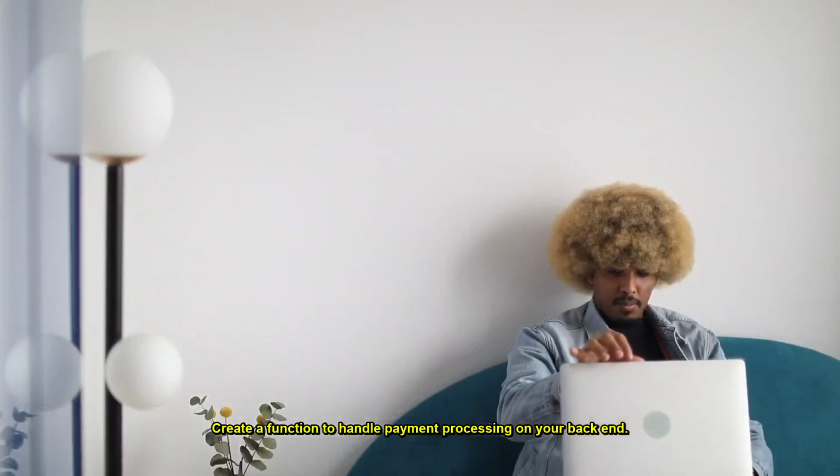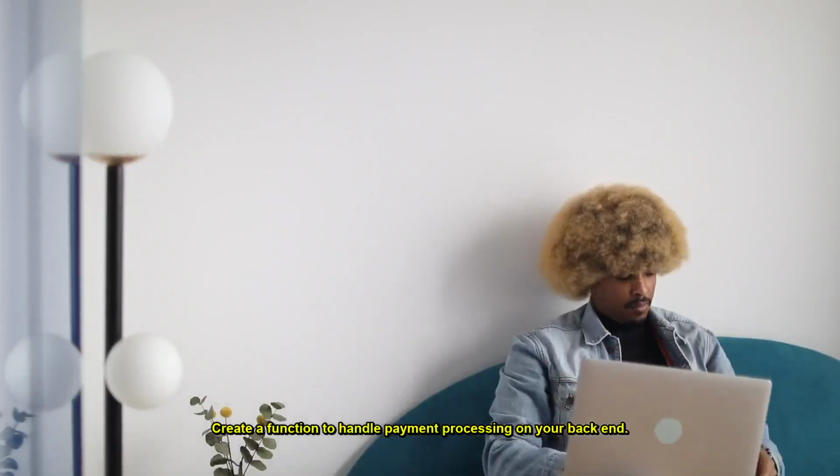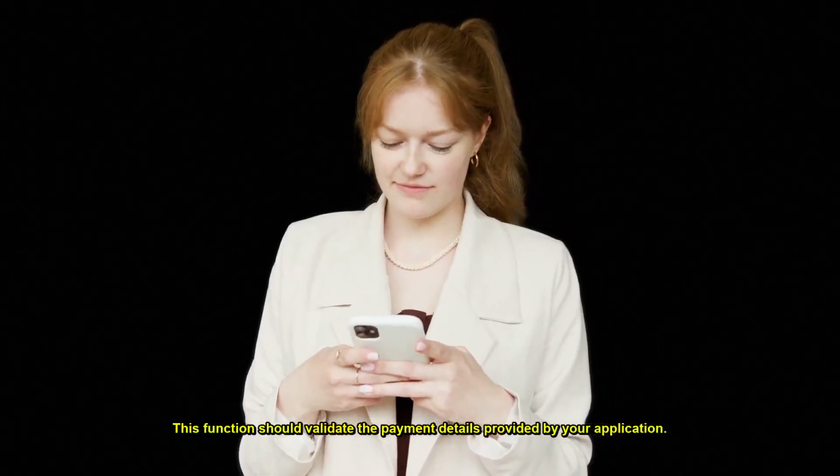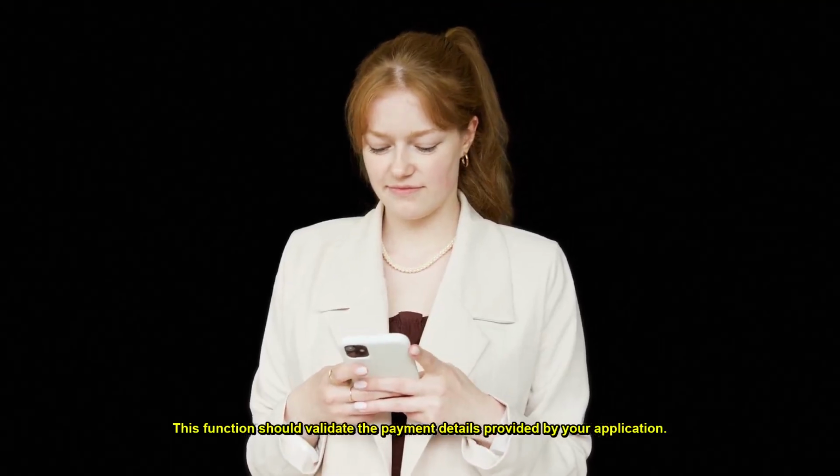Create a function to handle payment processing on your back-end. This function should validate the payment details provided by your application.